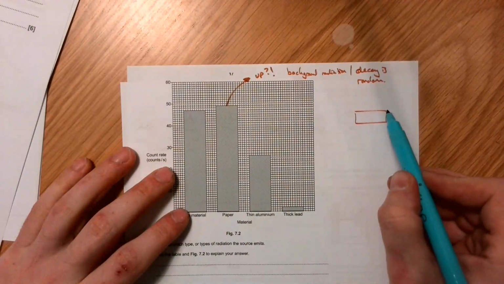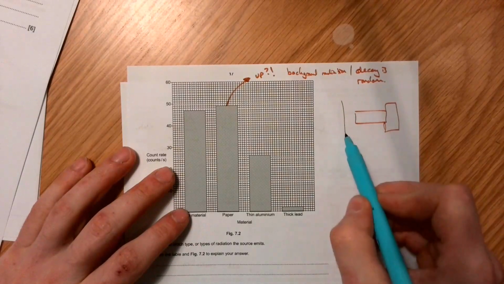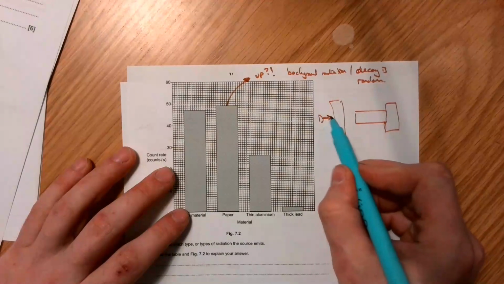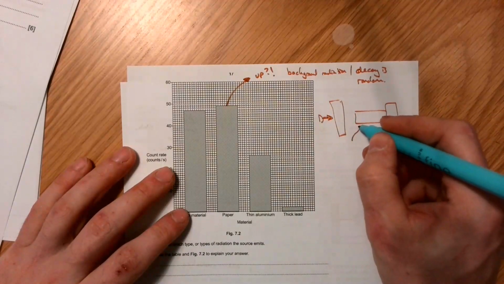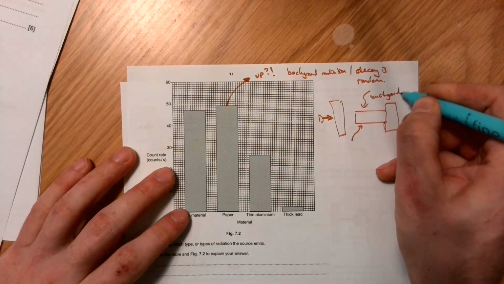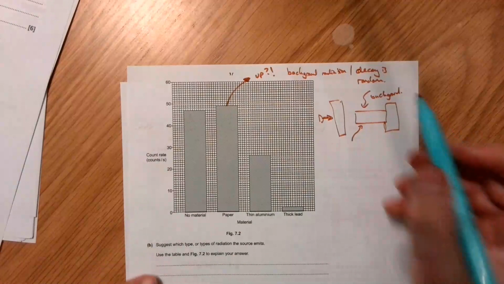So this is the Geiger-Müller tube, this is the absorbing material, and this is the source. Even if we block it all from here, it's possible that some background radiation will get into the tube and be detected anyway. And where does this come from?